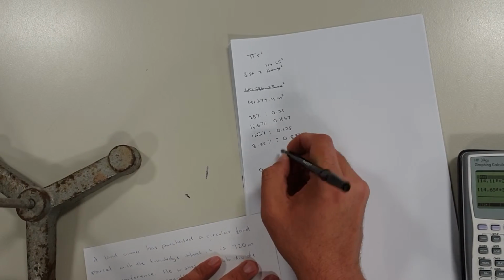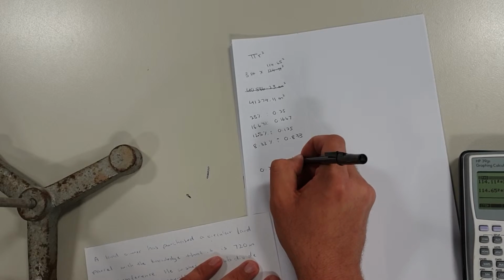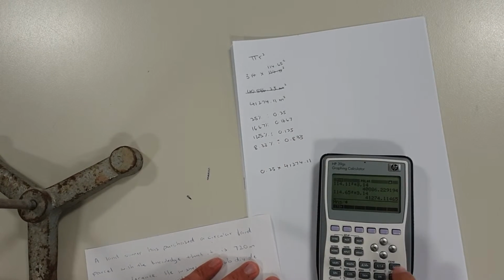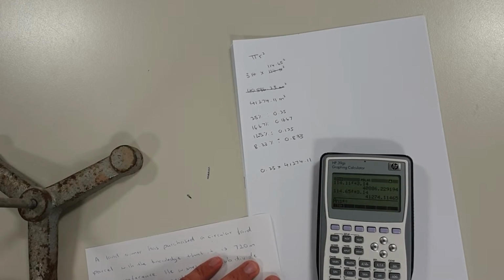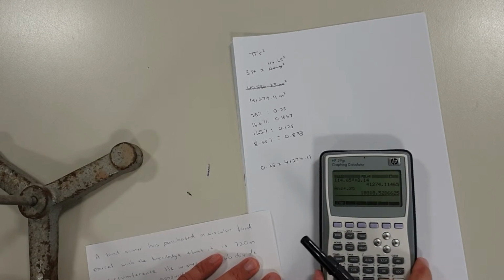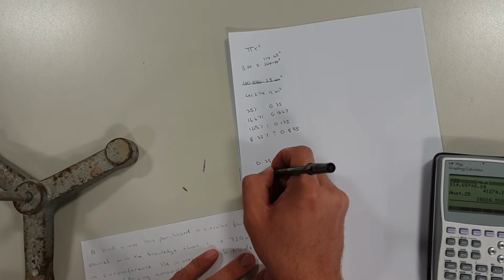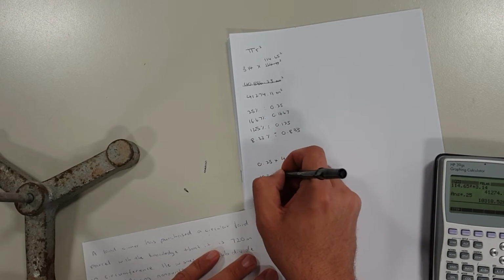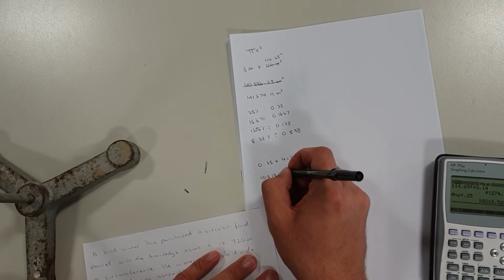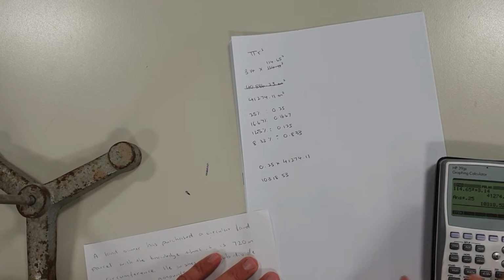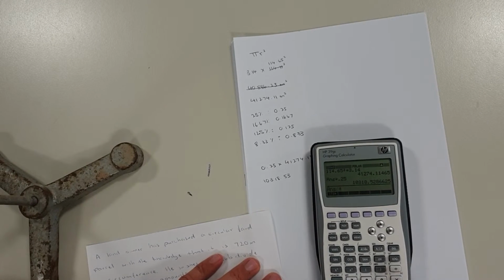0.25 times 41,274.11 on my calculator is equal to 10,318.53 because I'm rounding. And if I halve that, I'll get my other amount for my 12.5%.